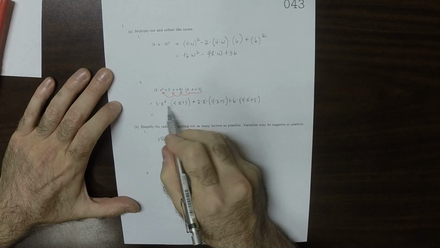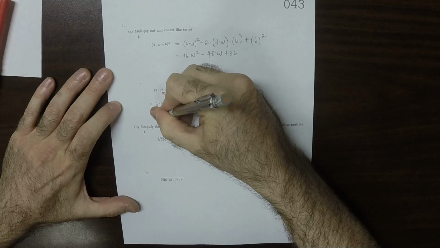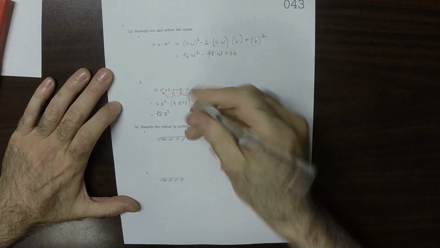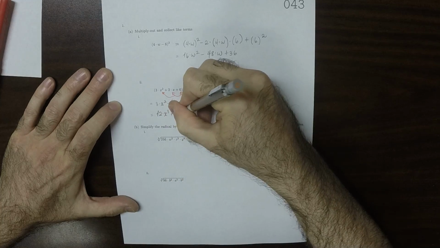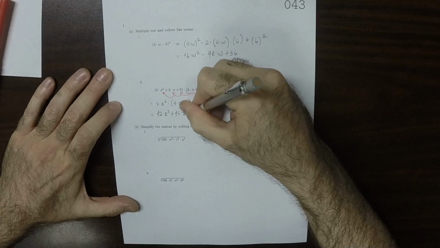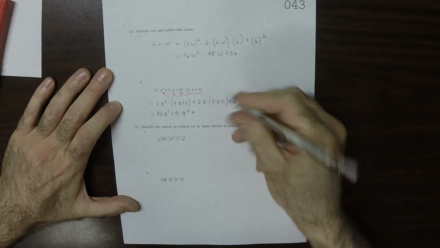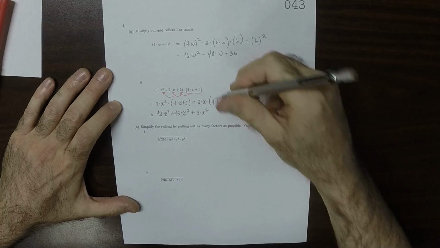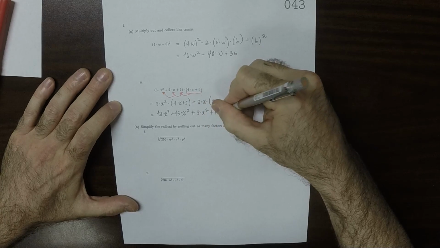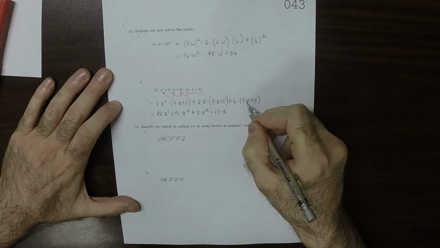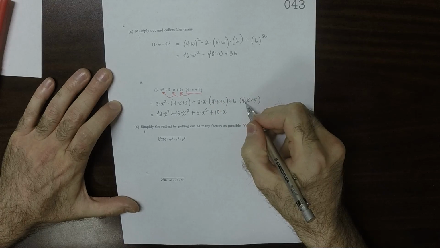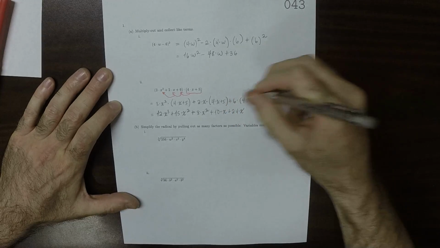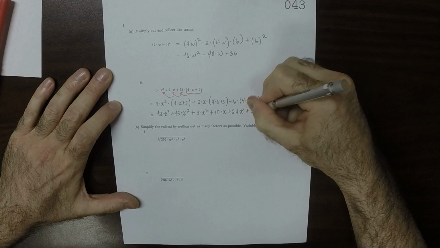So this one to that one, that would be 12x cubed. This one to that one, that would be 15x squared. 2x times 4x, that would be 8x squared. 2x times 5, that would be 10x's. 6 times 4x would be 24x's, and 6 times 5 would be 30.